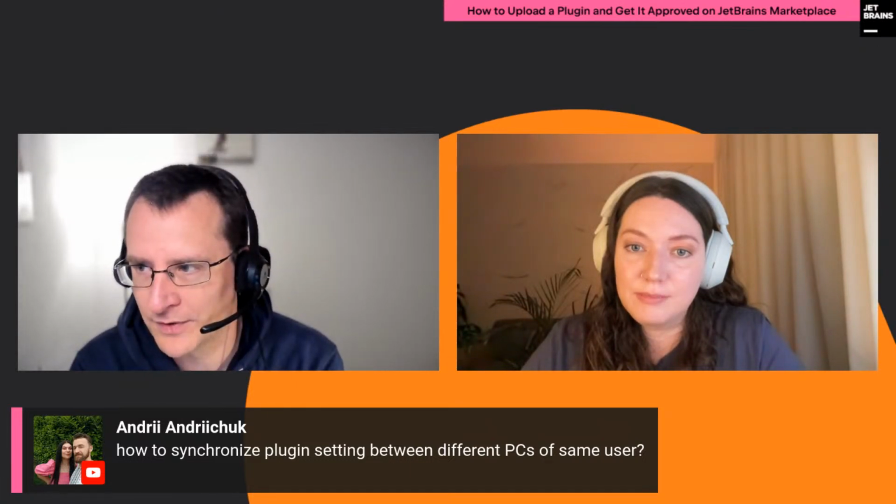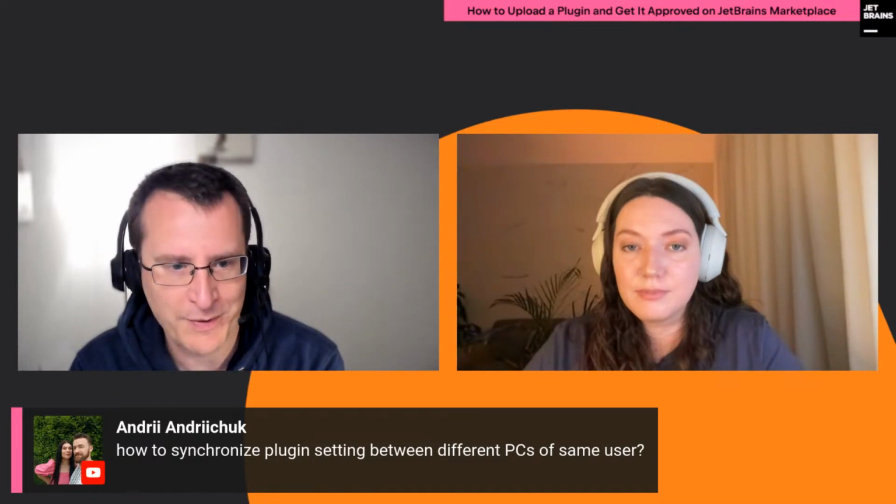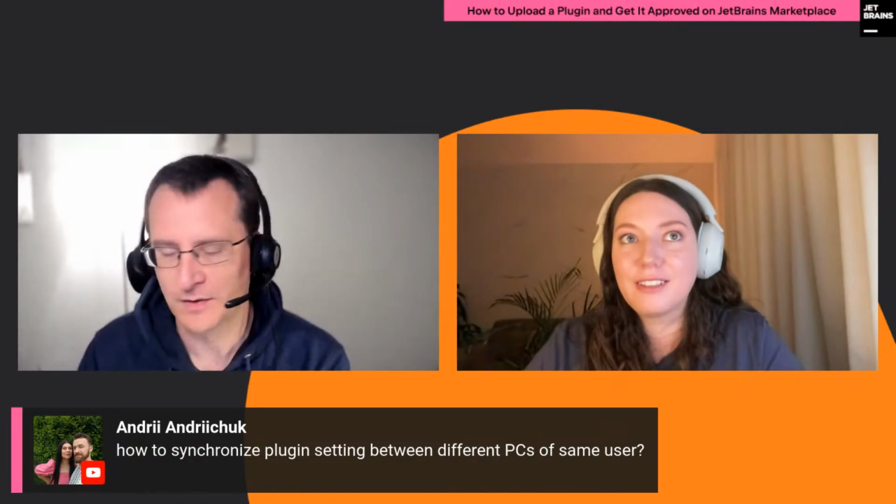The next question, how to synchronize plugin settings between different PCs of the user. I think that's more of an end user question. I know that we have several ways of synchronizing settings between different installations using, for example, the JetBrains account. At the moment, I don't remember the exact name of this functionality in the IDE, but there are solutions available for doing this. So please consult the product documentation or just write an email to support@jetbrains.com and they can point you to the relevant documentation for that.